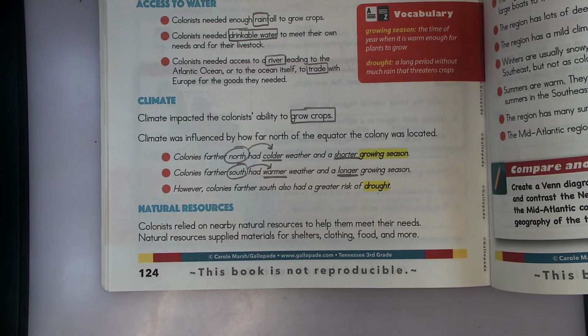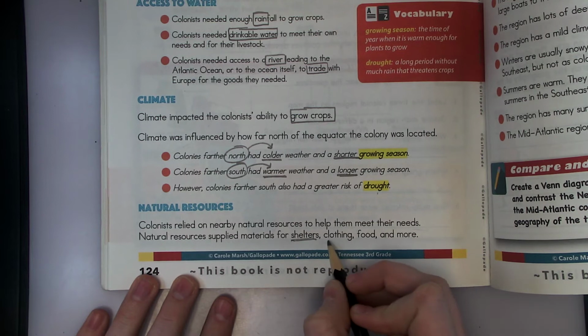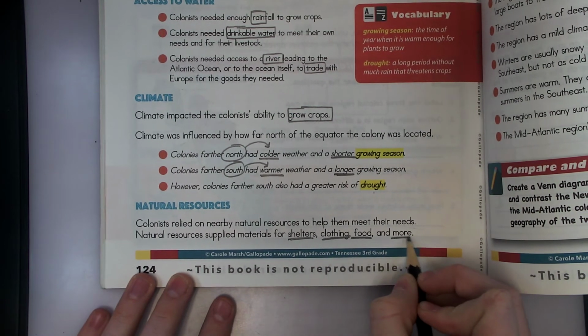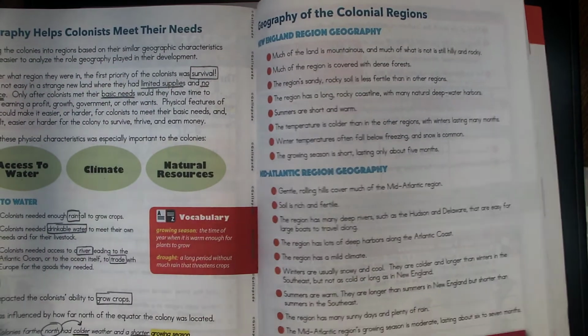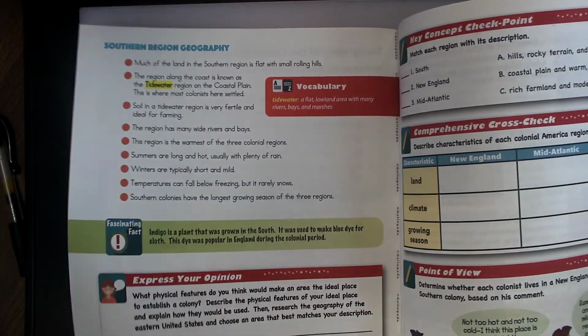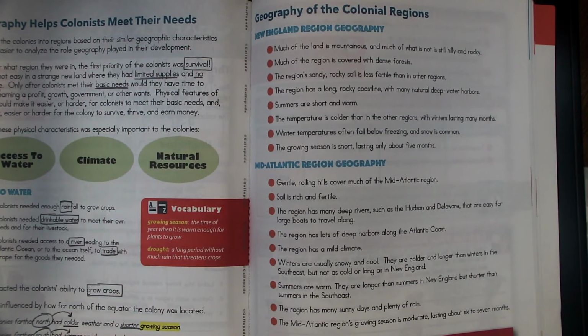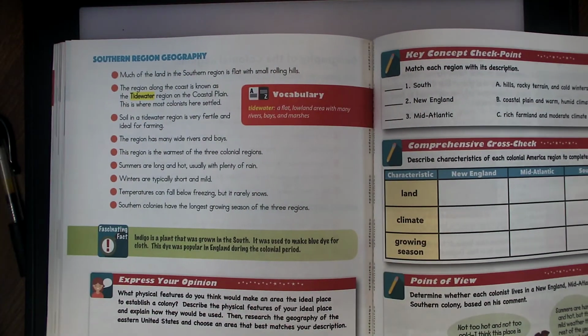And then natural resources. Colonists relied on nearby natural resources to help them meet their needs. Natural resources supplied materials for shelters, clothing, food, and more. So all of these things helped them live where they were. Now what I want you to do is by yourself or with your learning mentor, go through these and read through these and see what geographical characteristics the New England, the Middle, and the Southern colonies have.